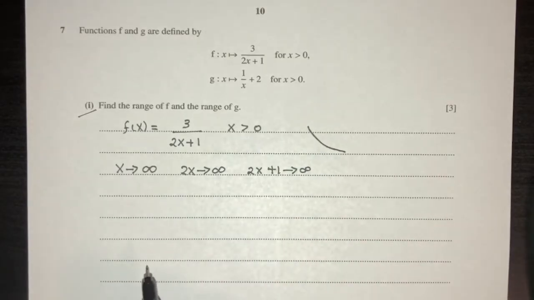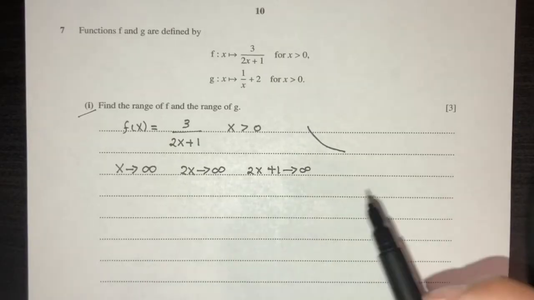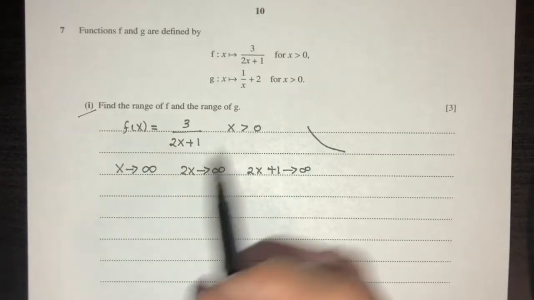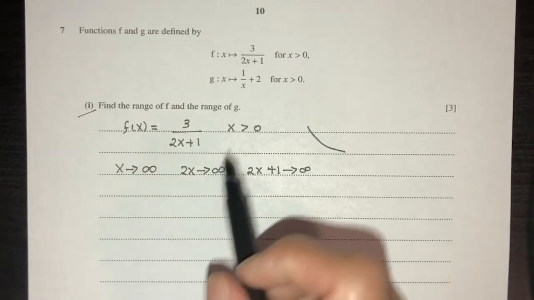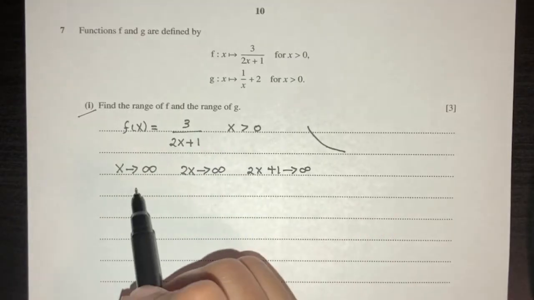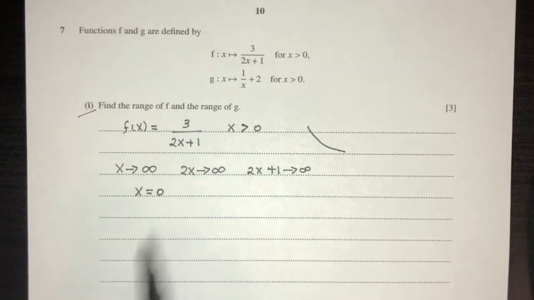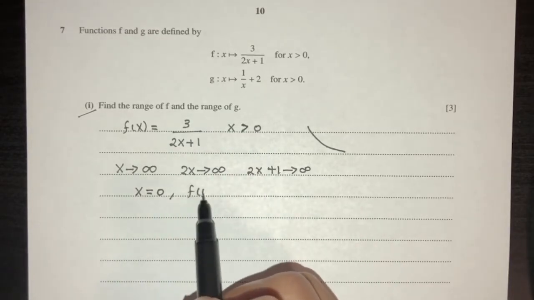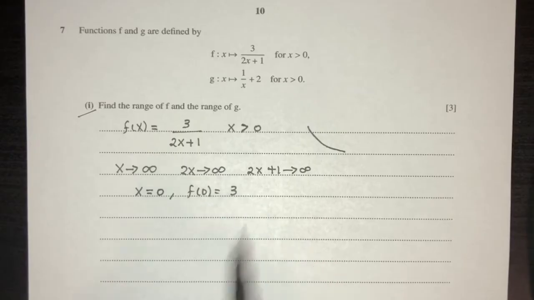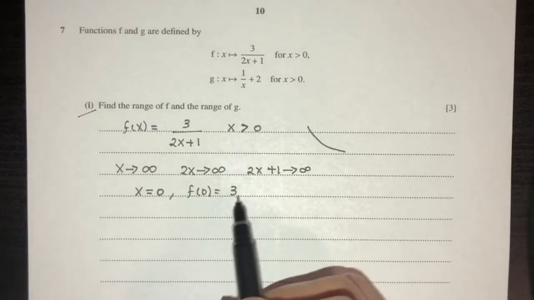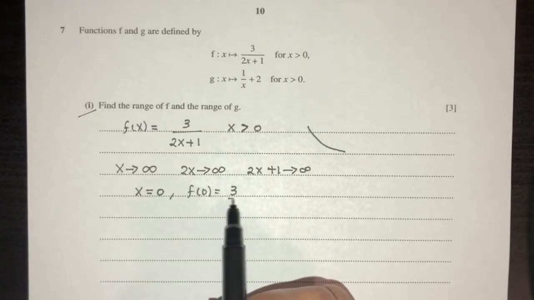It keeps approaching a value of, have you guessed it? So let's see, what if x was 0? It is never 0, but it's almost close to 0. You will have f of 0, which will be your value of 3. That will be the maximum value, when x is 0.